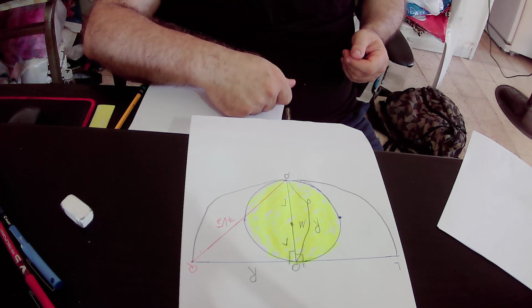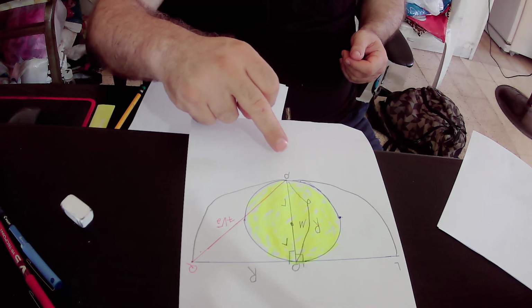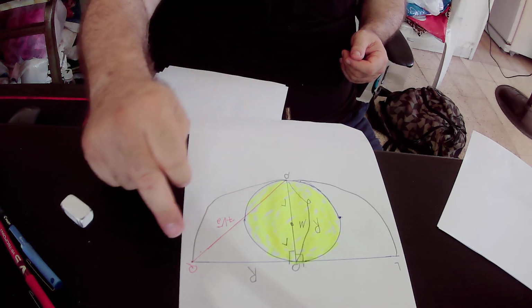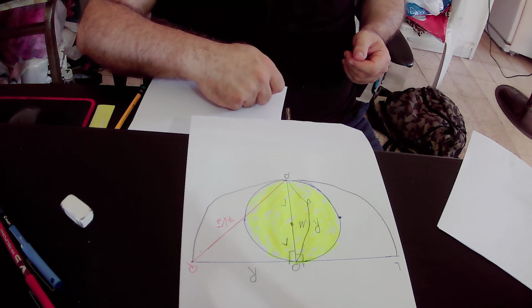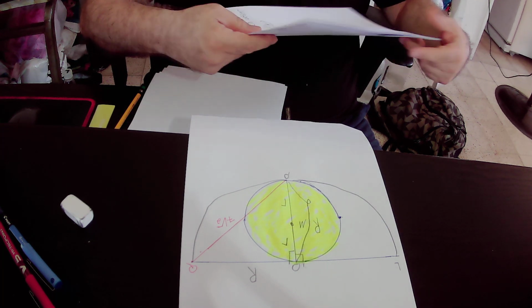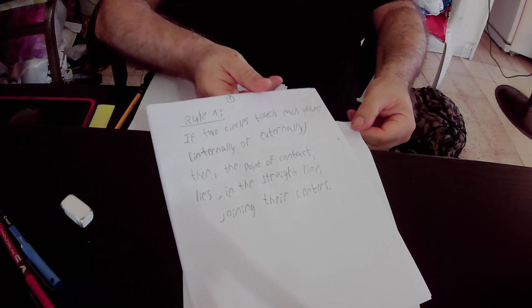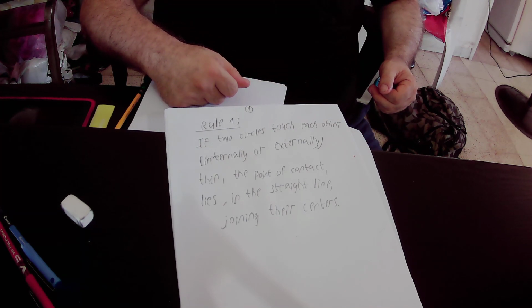And we also note that the size of the line segment PQ equals 7 times root 2, and we actually have rule number 1 that states that if two circles touch each other either internally or externally, then the point of contact lies in the straight line joining their centers.